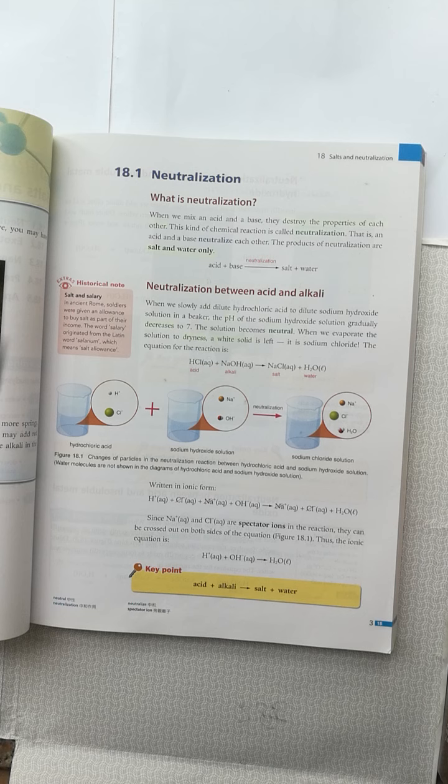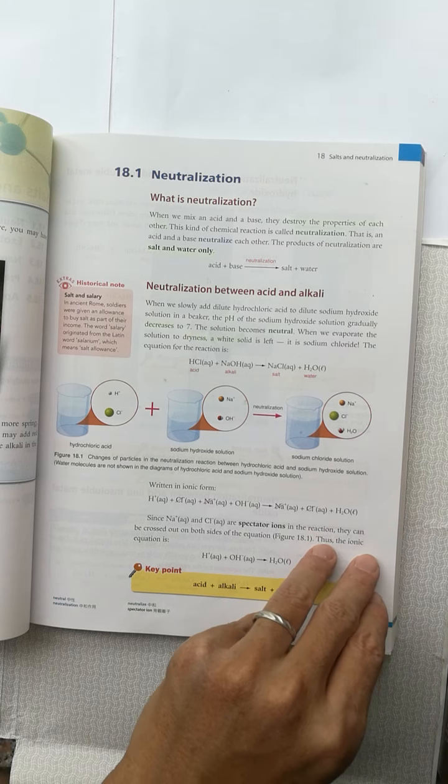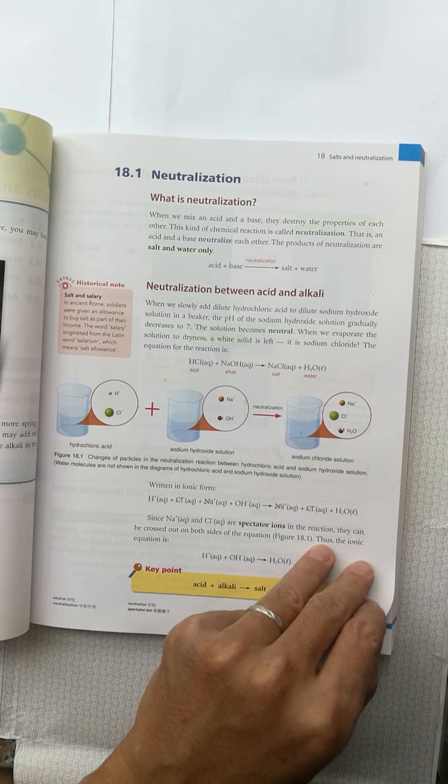Another base, the base not water soluble, is another kind. But the bases which are not water soluble may be in the form of metal oxides or metal hydroxides.